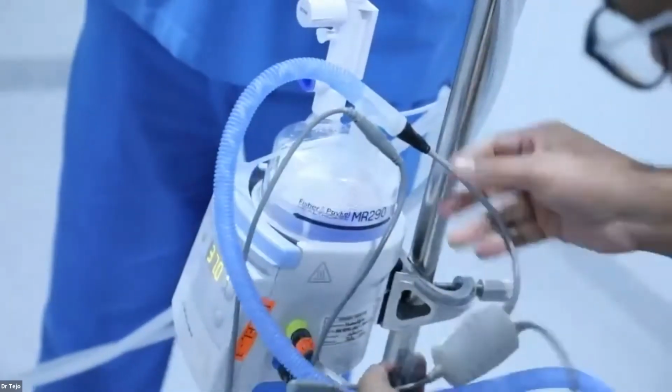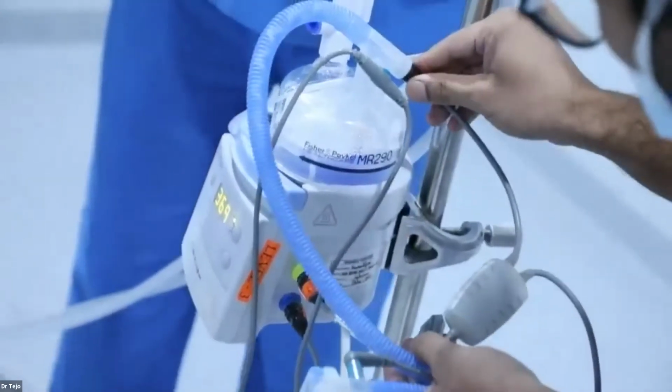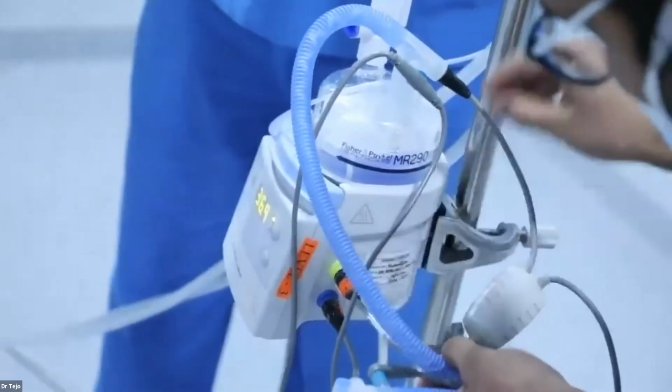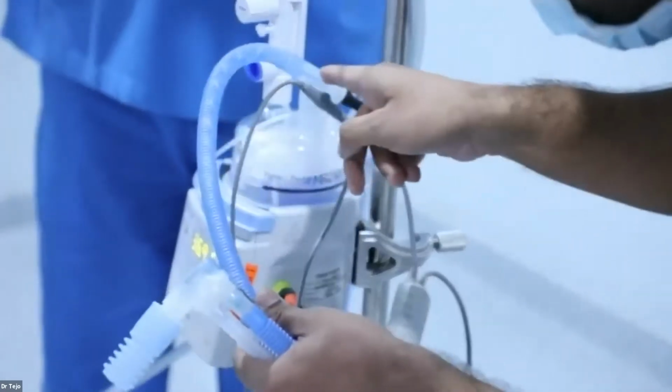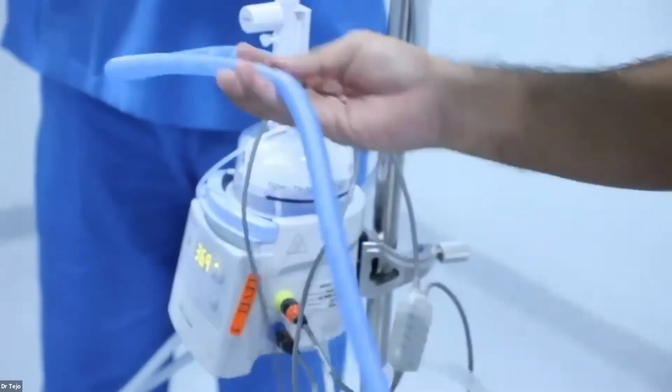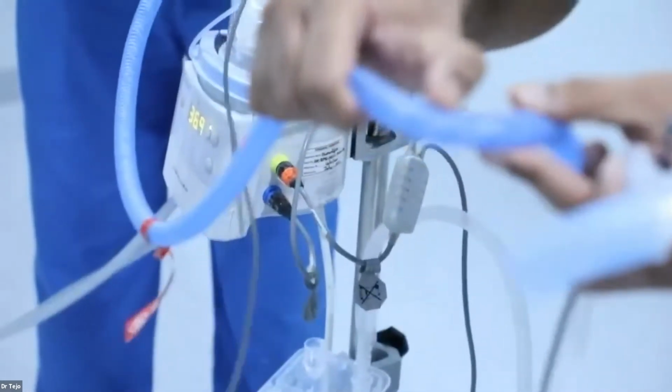So this is a connection from here to here. This is a heater wire probe connector, and this is a heater wire probe adapter. This is a heater wire probe adapter, and this is a heater wire probe adapter connector. You can see here white. These are the heater wires, which will go till here, and it ends here. You can see till here the heater wire will be there.